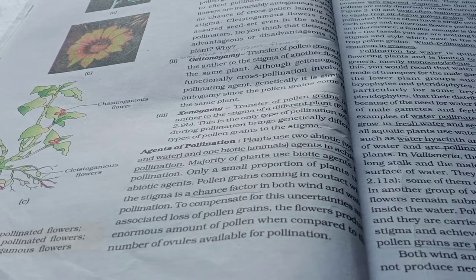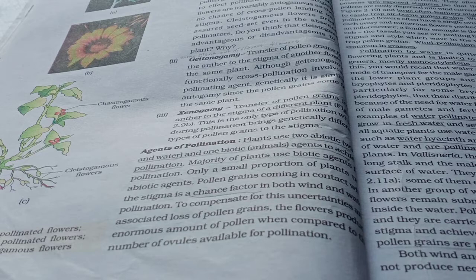Okay, so there will be lots of pollen grains. Out of 10,000 pollen grains, let's say thousands will be released, so that out of 1,000 or 10,000 pollen grains, at least one can reach the stigma. So an enormous amount of pollen will be released when pollination is by wind or water.